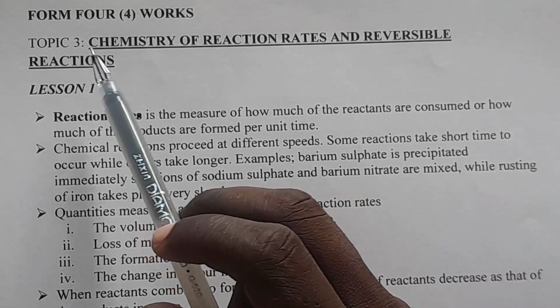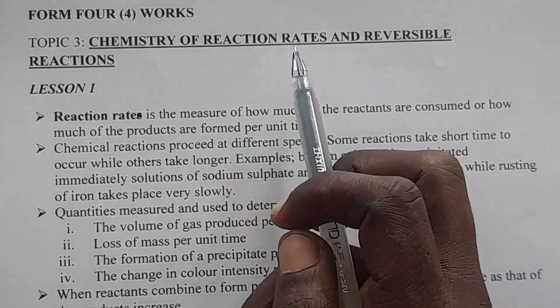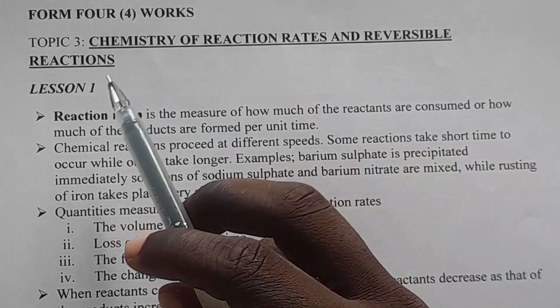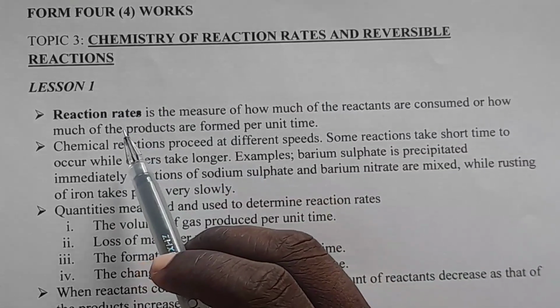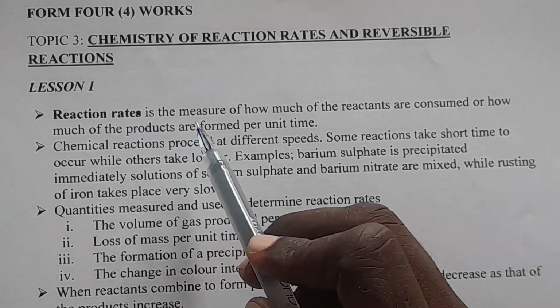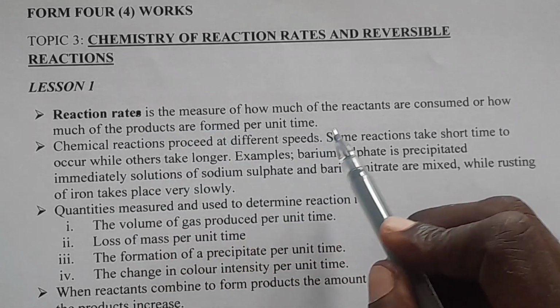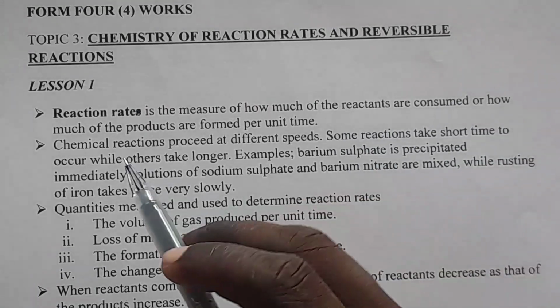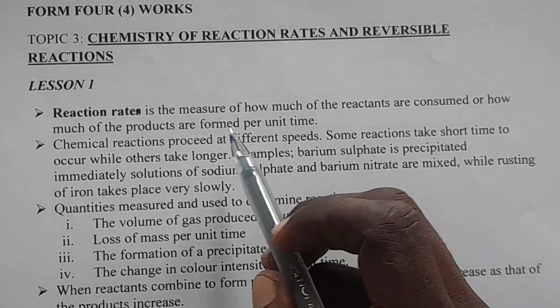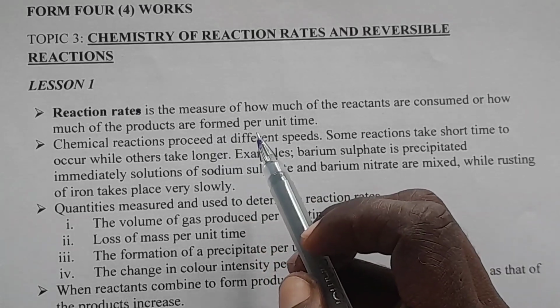The name of the topic is known as Chemistry of Reaction Rates and Reversible Reactions. We are going to start lesson 1. So what is reaction rate? Reaction rate is the measure of how much of reactants are consumed or used, or how much of the products are formed or produced by unit time.